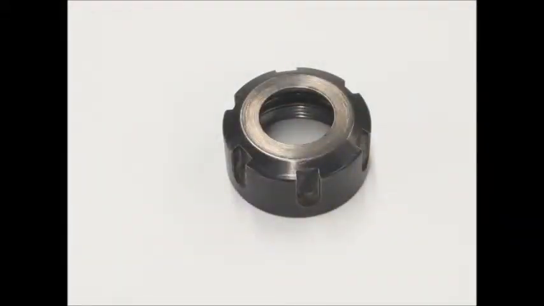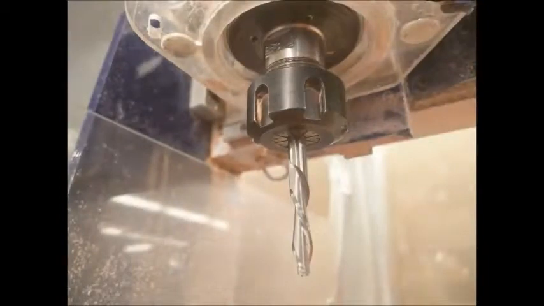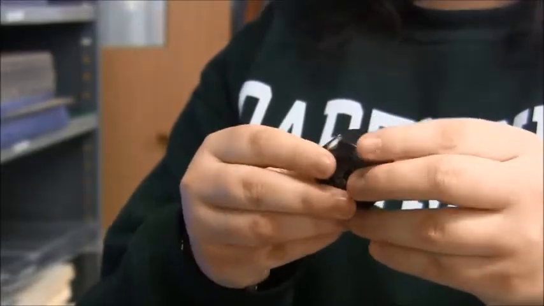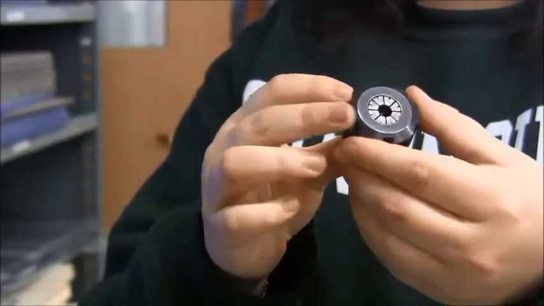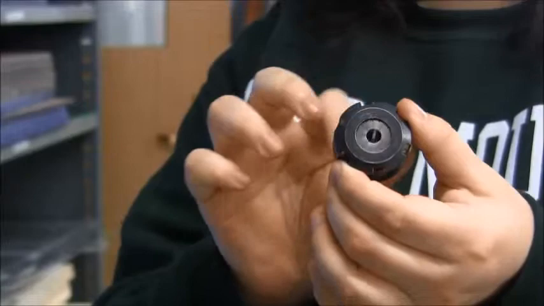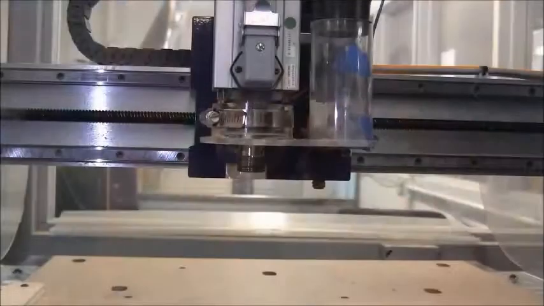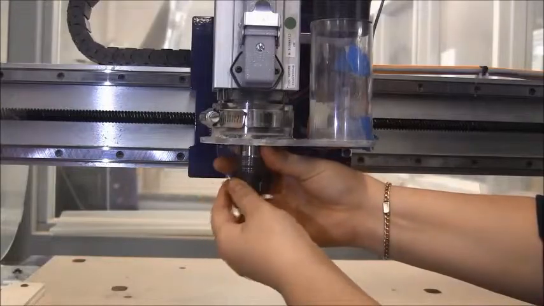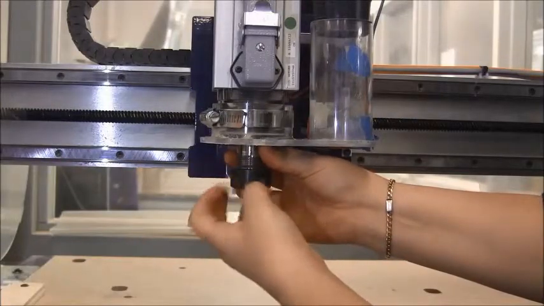The collet nut is an essential part that holds the tool and the collet onto the spindle. Snap the collet into the collet nut. Make sure to hear the snapping between the collet and the collet nut. Ensure that the collet rotates freely in the collet nut. Next, thread on the collet nut with the collet onto the spindle. It must turn freely by hand for at least 4 revolutions. Don't over-tighten it before inserting the tool.